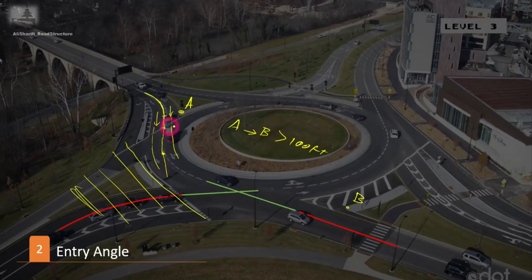And if we do this, this line will be parallel to this line, so there will be no angle in between to be measured as entry angle. This is where it gets confusing when it comes to measuring entry angle for these cases for multi-lane roundabouts.